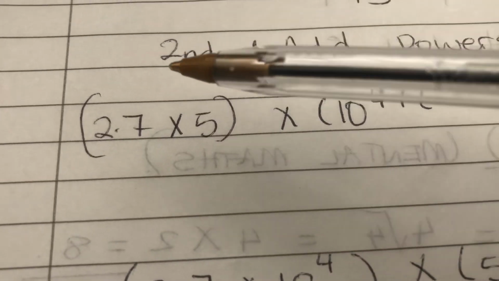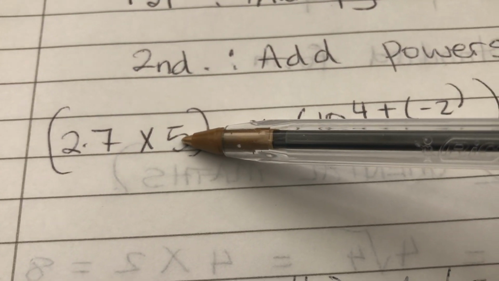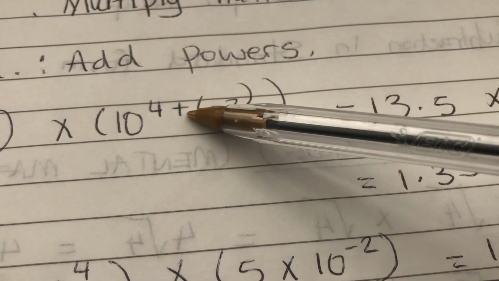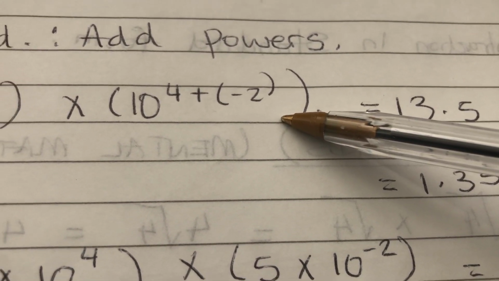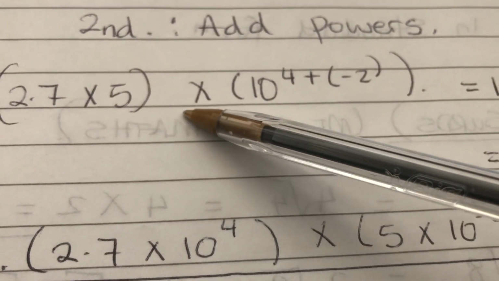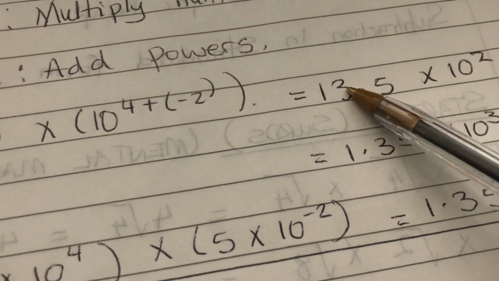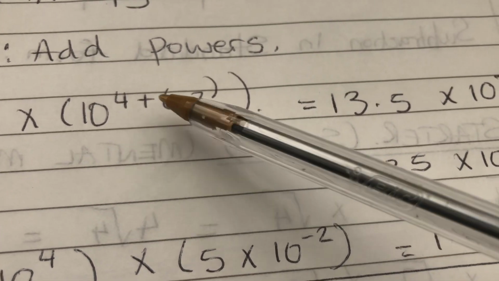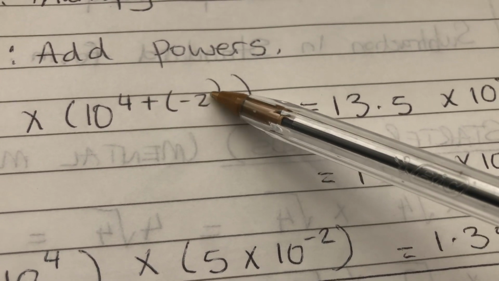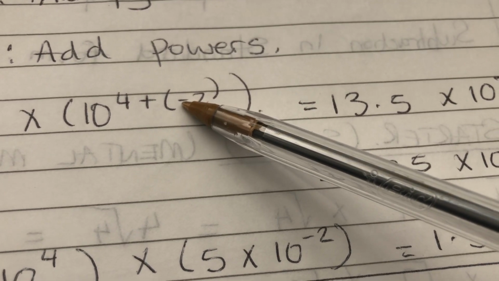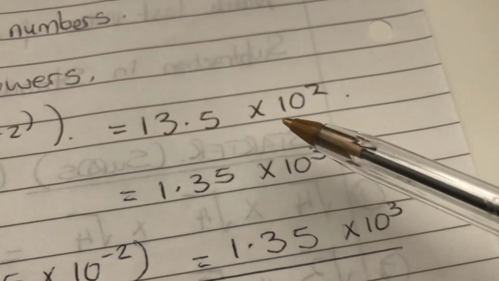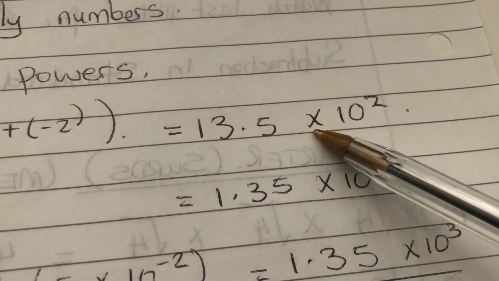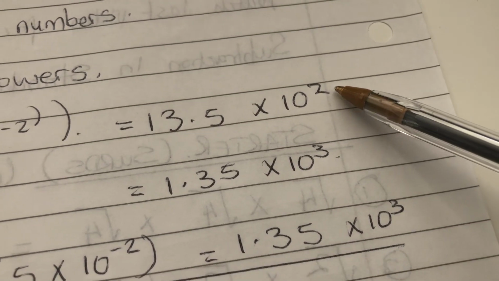So now, 2.7 times 5, those are the numbers. And then 10 to the power 4 times 10 to the power minus 2. 2.7 times 5 will give you 13.5. Okay, 10 to the power 4 plus minus 2 is 4 minus 2, not plus 2. That will give you 2. Now you have 13.5 times 10 to the power 2.